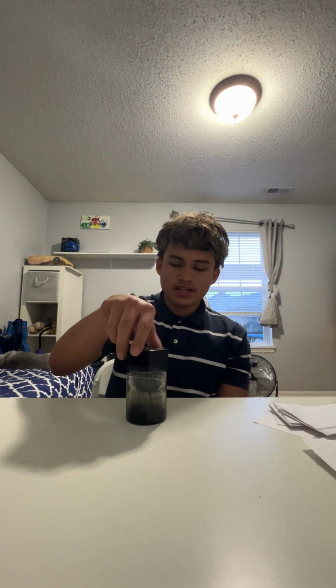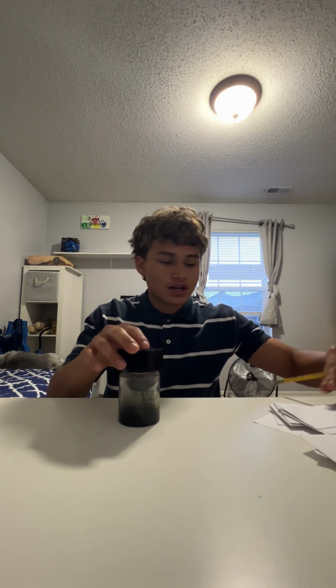Okay, so today I'm going to be explaining free body diagrams. So right now I have this cologne just laying on this desk. So right now there's a force of gravity acting on this cologne.